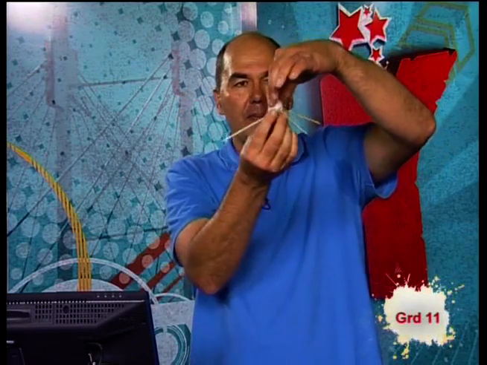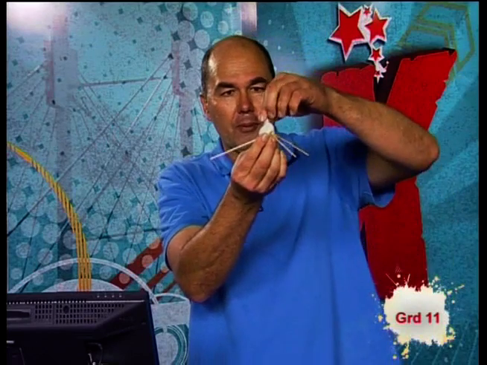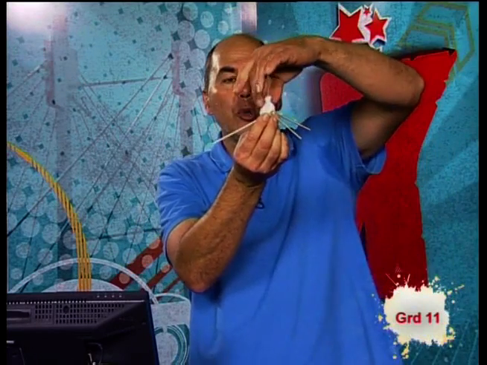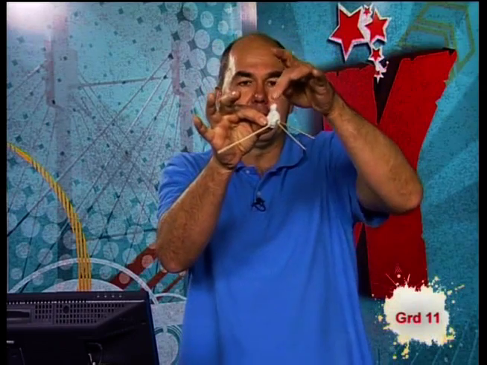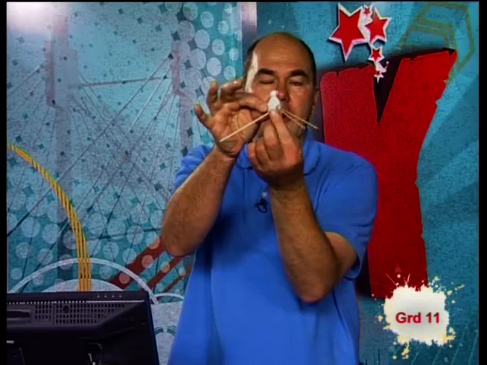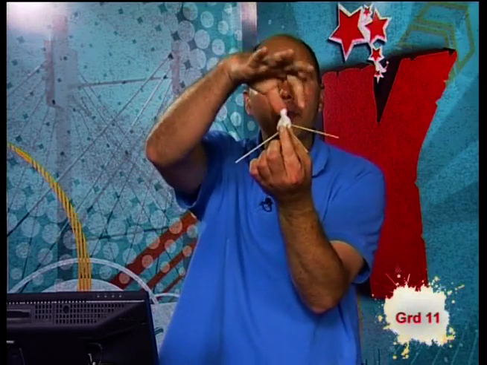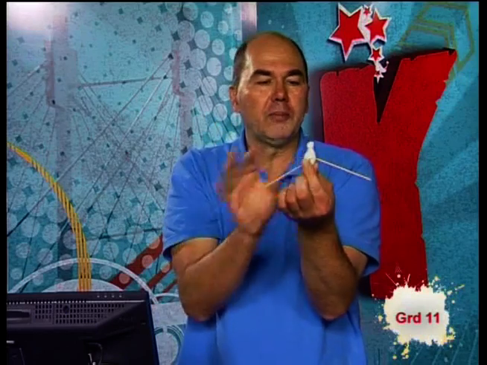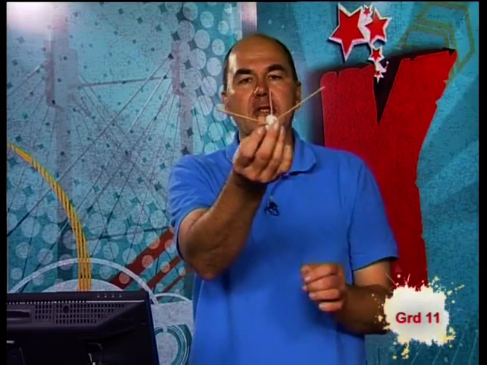Now look at how the shape has changed. This top bond is 2 electrons from the nitrogen. That is 2 electrons from the nitrogen. It's a lone pair, whereas there are bond pairs over here. This is no longer tetrahedral because it's not symmetrical anymore.